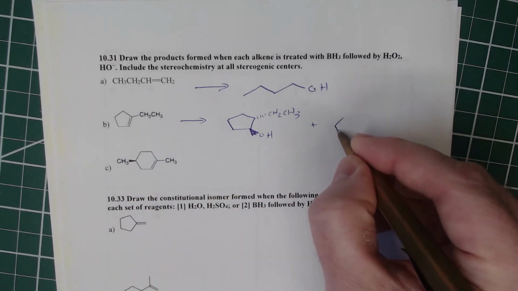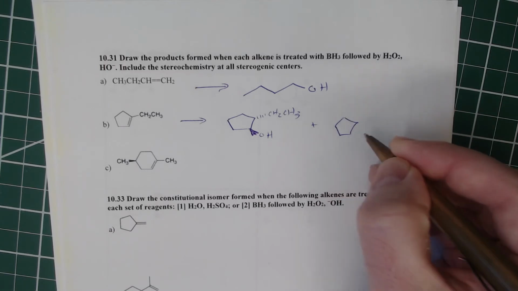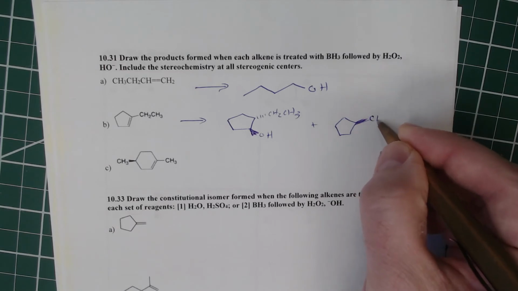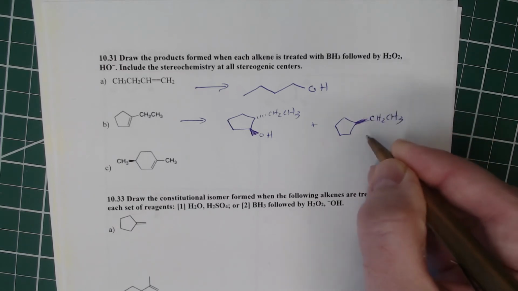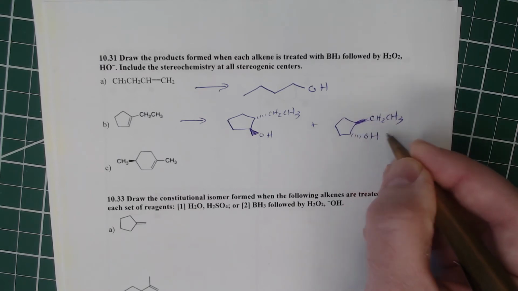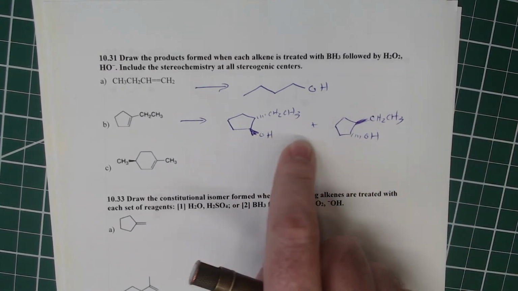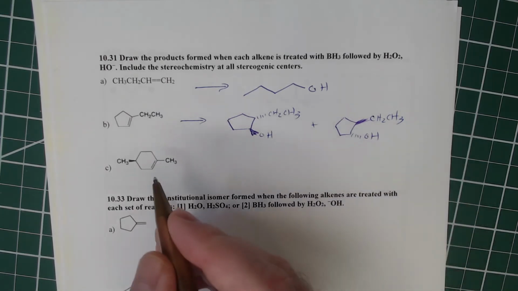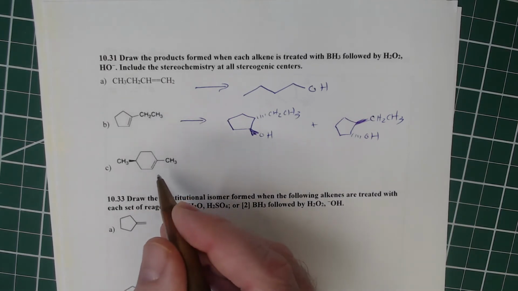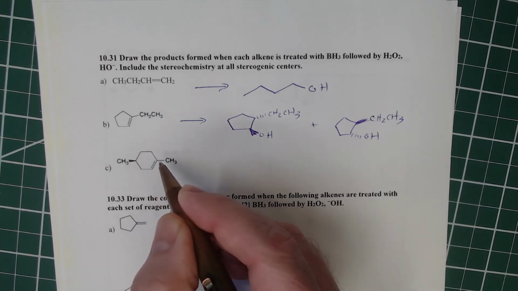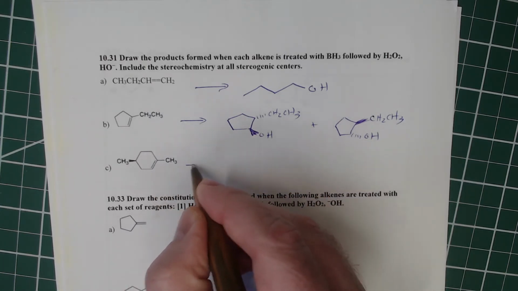So we will draw the other product. Wedge, CH2CH3. Again, there's an implied hydrogen that is a dashed line there, and we'll get that. So we'll get a racemic mixture of these two enantiomers. All right, for this one, we're also going to get anti-Markovnikov addition. So the OH is going to end up here, and we get syn-addition.